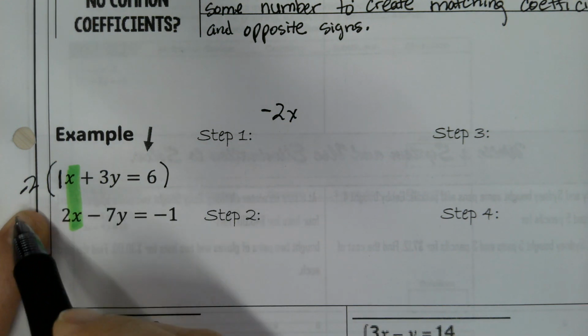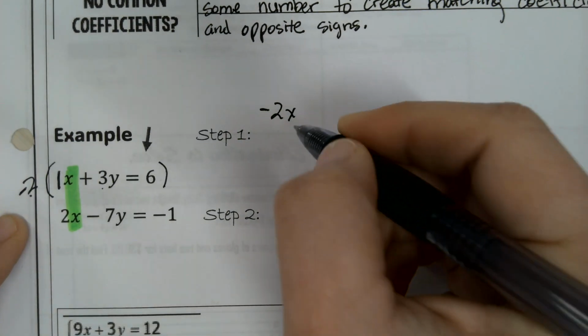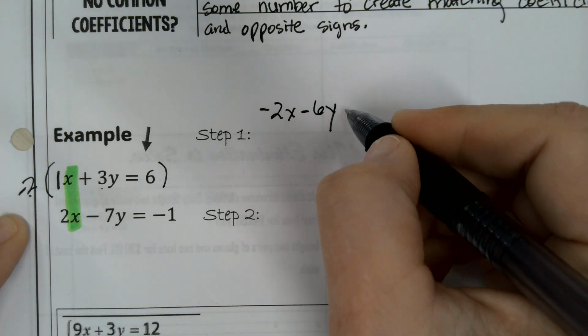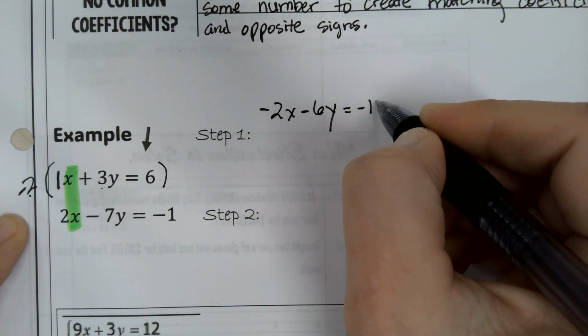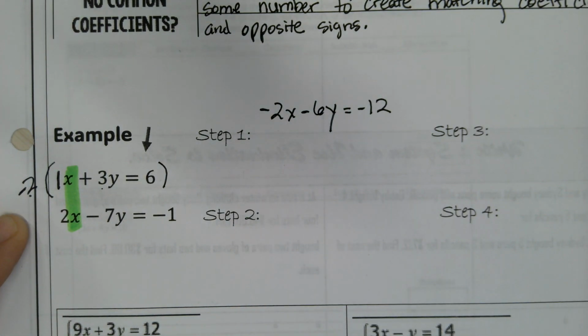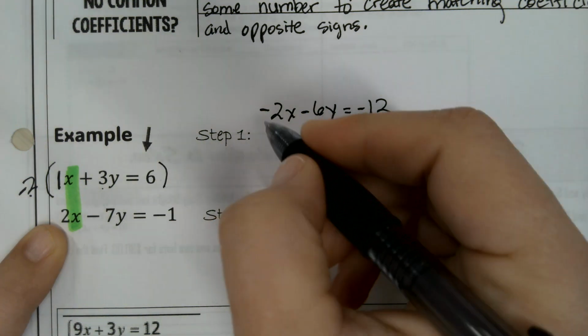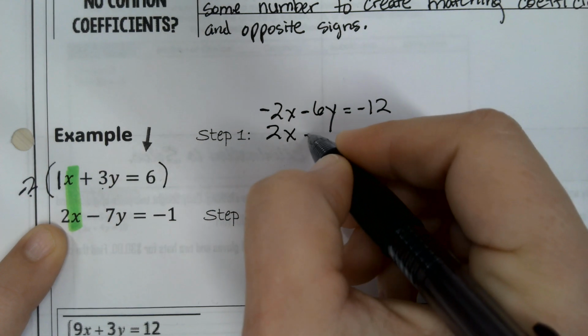So my y then is going to be negative 2 times 3, which becomes negative 6y. And negative 2 times 6 is a negative 12. Okay? And then we're going to rewrite the second equation exactly how it is because we're not changing that one.